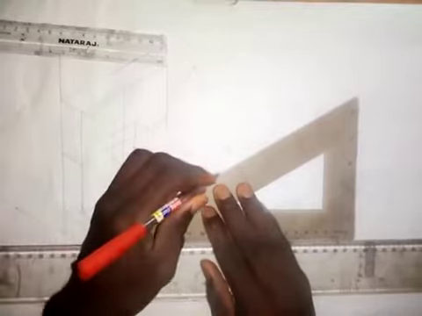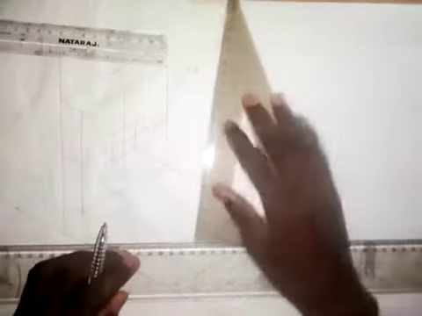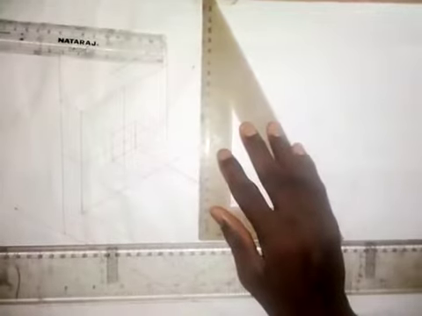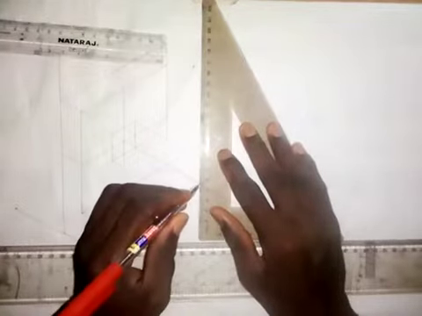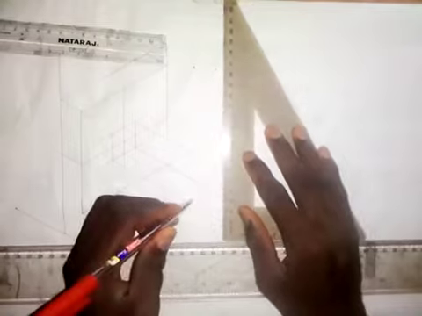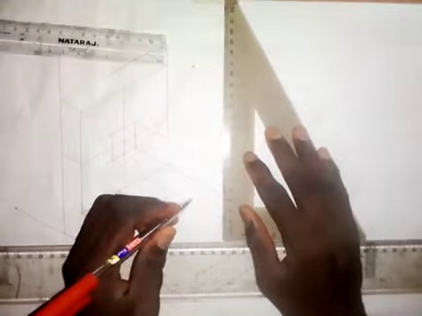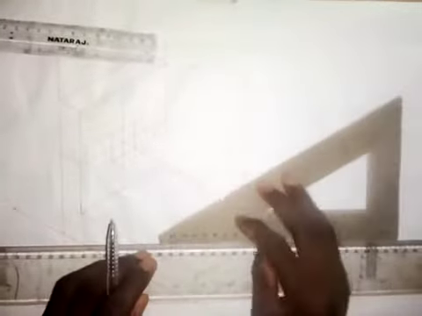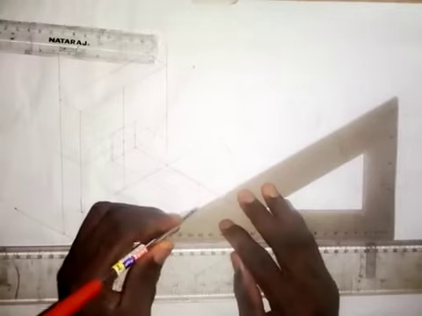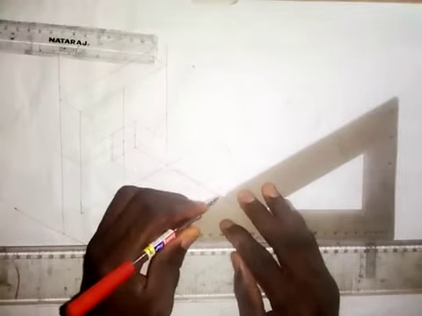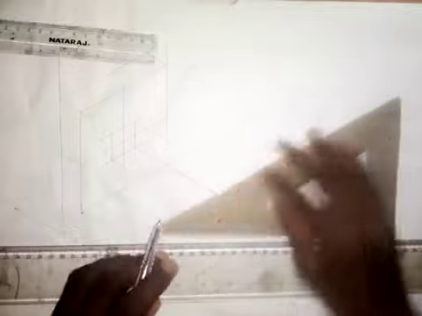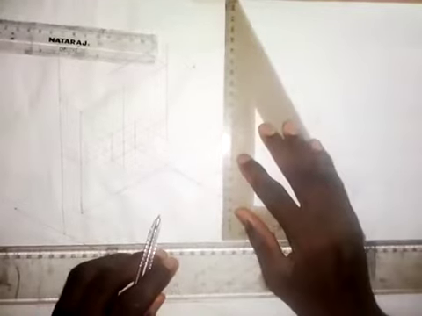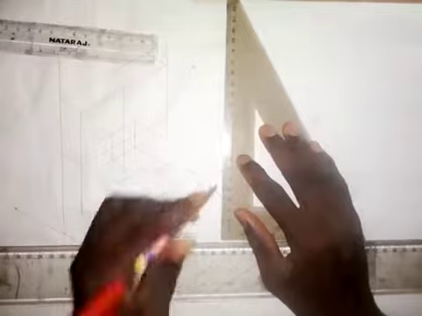So I'll transfer this to this point. Then I will take this down. So I take it down like this. I want to form a square on this face, so I will also take this. Okay, so let me transfer this first. So take it down, then here I'll draw a vertical line. All right, so I formed the square on this face too.